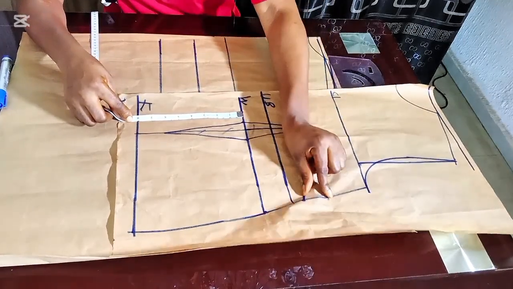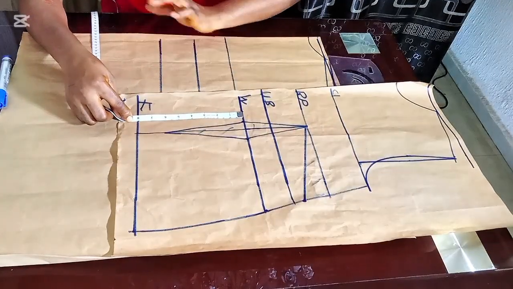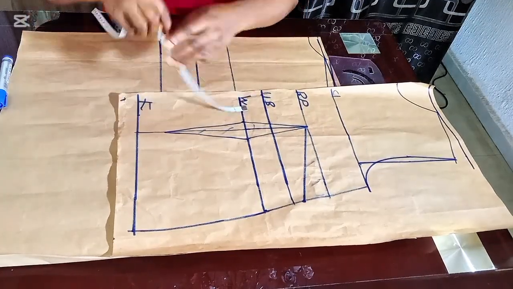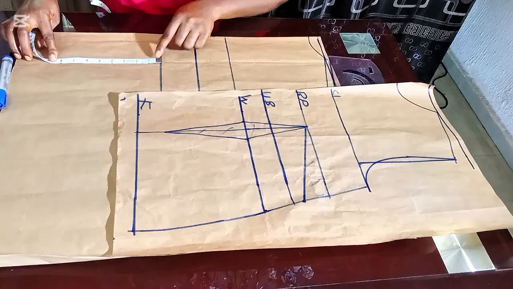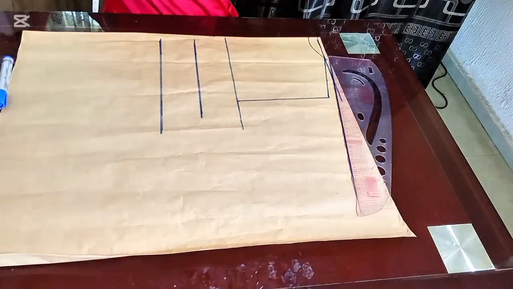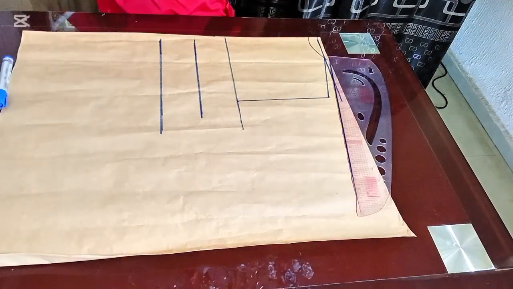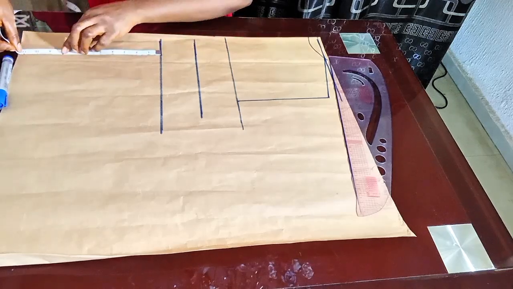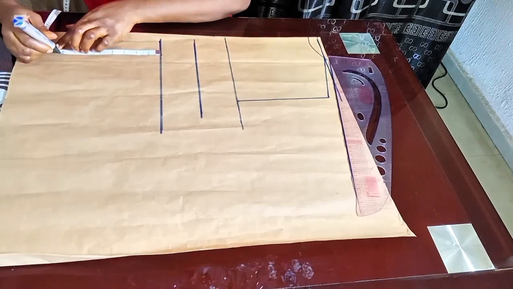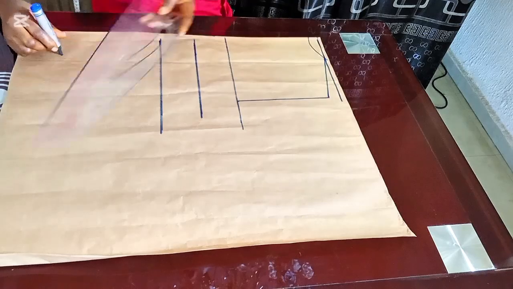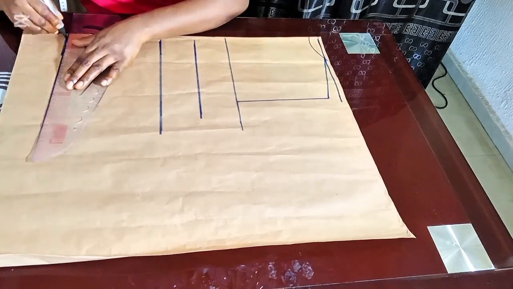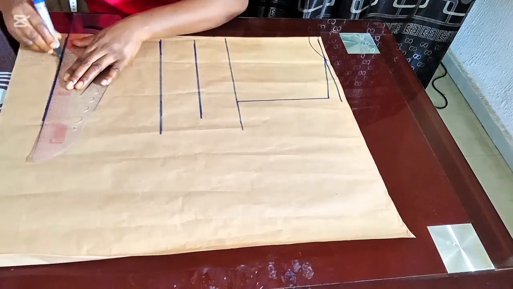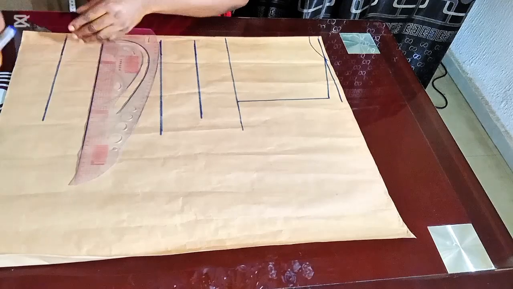What we'll do is to get the front pattern and then measure from the waistline down to the full length. So whatever figure it gives us is what we'll mark as our full length for the back pattern. So we got 8, and I'll just mark it down. The 8 is the distance between the waistline and the full length.